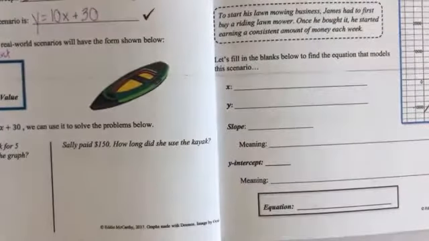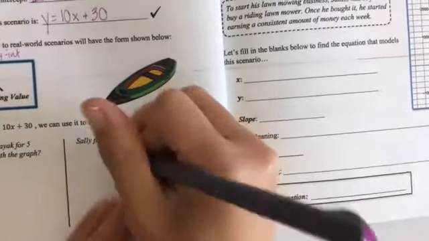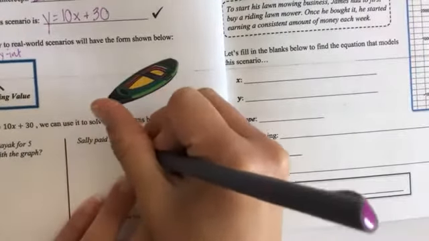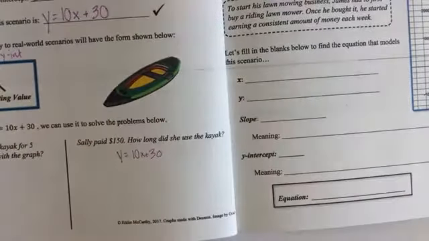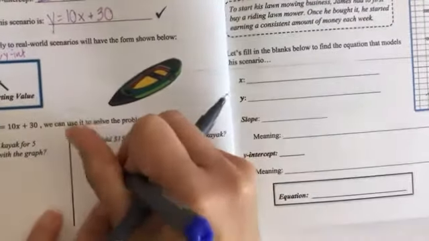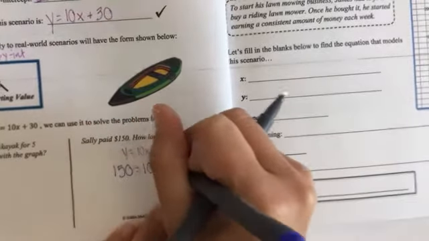Okay, now this one is kind of the opposite. It says Sally paid $150. How long did she use the kayak? So does it give you X or Y? It gives you Y in this case. So I have y equals 10x plus 30 as my original, but I'm going to put 150 in for the total cost. I am looking for X now.